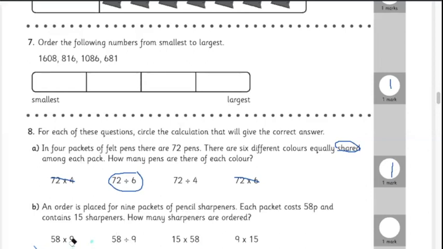Okay. Now, again, looking at 8b. Again, one word in here will tell us which operation we can be using. So an order is, who's muted? I'm going to mute Victoria, I'm going to mute Anne-Marie. There we go. So an order is placed for 9 packets of pencil sharpeners. Each packet costs 58p and contains 15 sharpeners. How many sharpeners are ordered? Now, it doesn't say anything here about sharing. So we know it's probably not going to be division. So because of that, we know it's going to be multiplication.